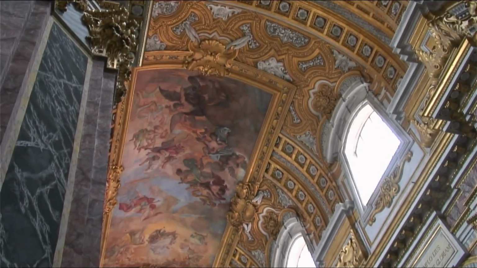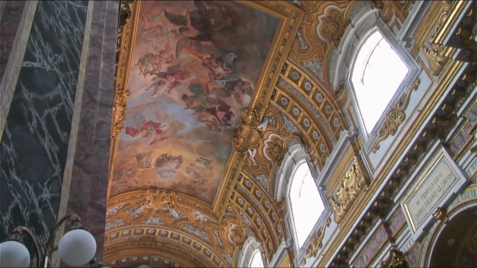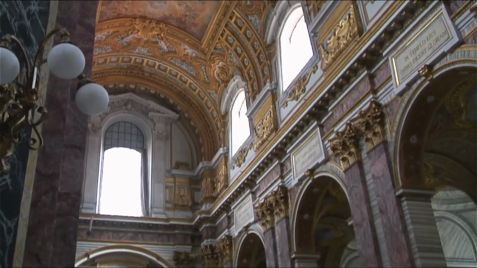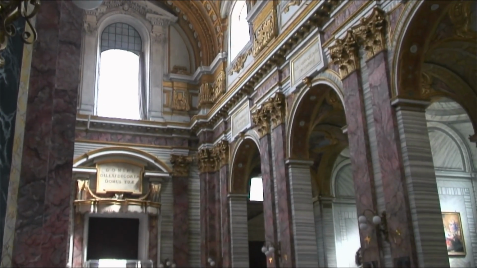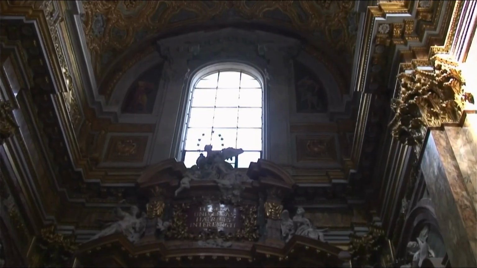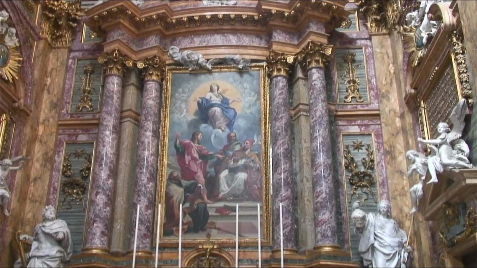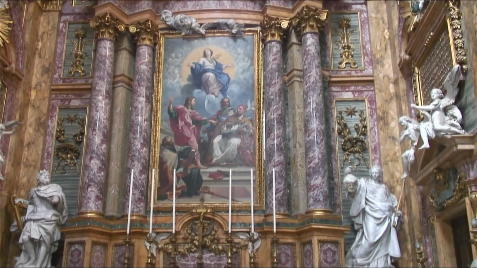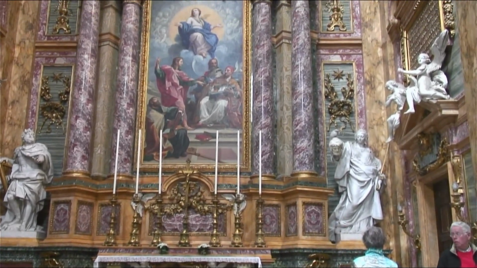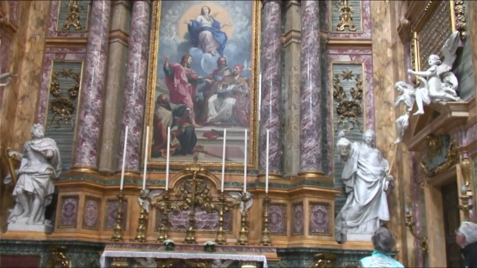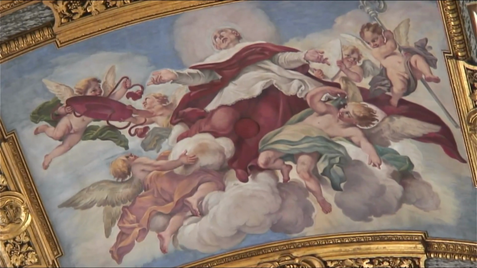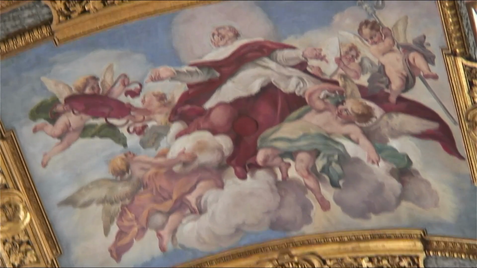Ceiling. Here's another side altar. It's again above the front altar.